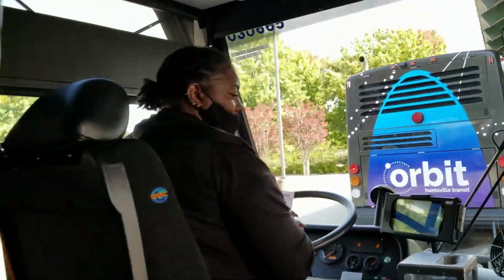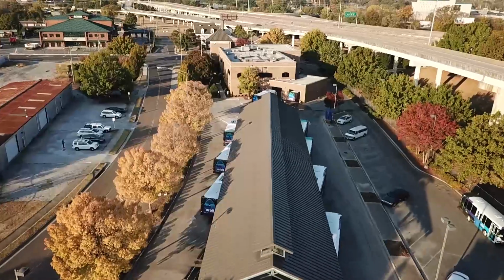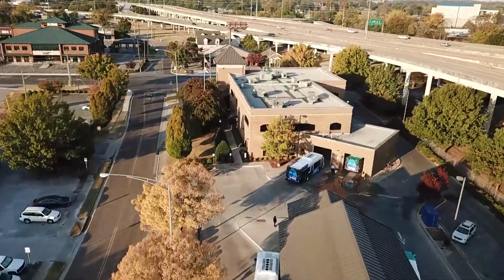Thank you, ma'am. Appreciate it. It seems like it's a pretty good system. It's got a beautiful transfer station here. Looks like it's something, you know, out of any major city. Here comes my bus. So riding the Huntsville bus system Orbit, I don't know why I do that, is a lot easier than I thought it was going to be.